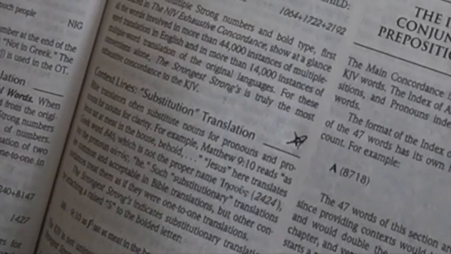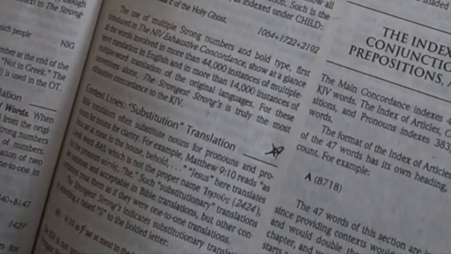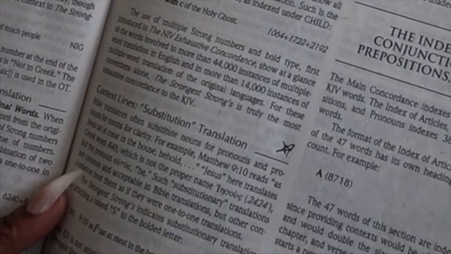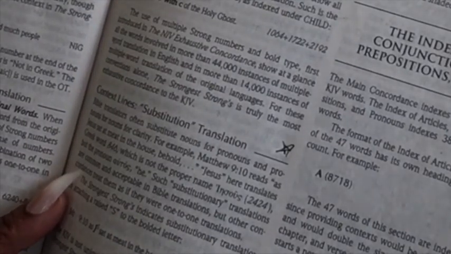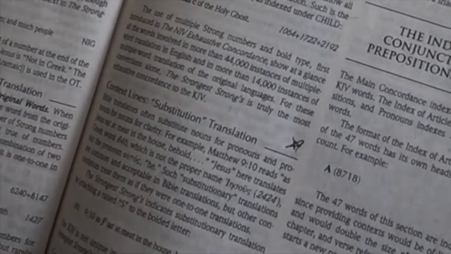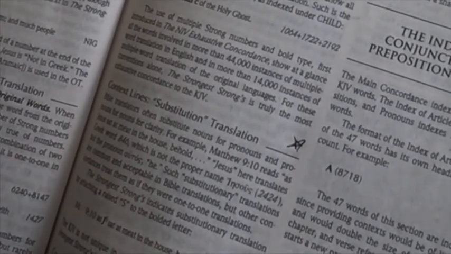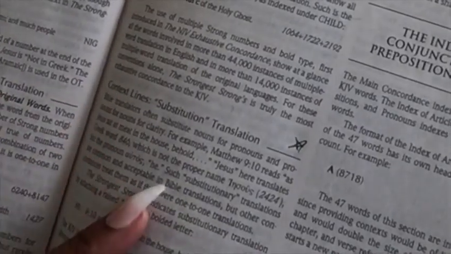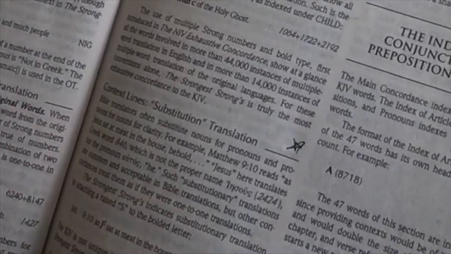Substitutionary translations are common and acceptable in Bible translations, but other concordances treat them as if they were one-to-one translations. One-to-one translation just simply means that word means exactly this word. That's all they're saying with the one-to-one. But in this case, they're saying that substitutions were made.